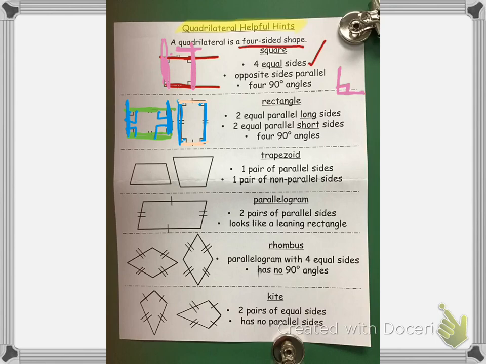So with the trapezoid, it only has one pair of parallel sides. So let's think. Remember, if they're parallel, it's like a train track. The two lines are never going to cross. They're never going to touch each other. They're just going to stay parallel the whole time. So the trapezoid only has one pair of parallel sides.